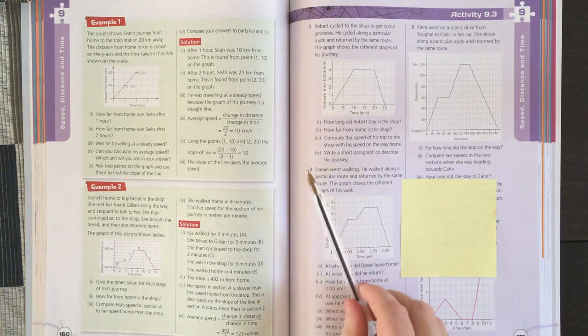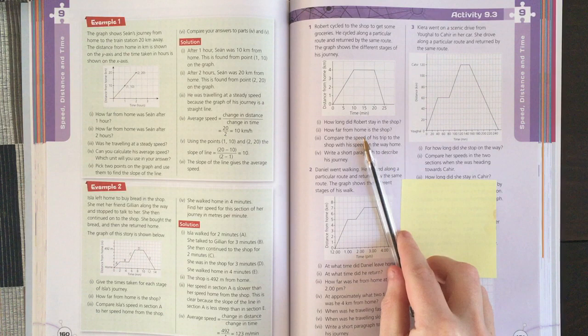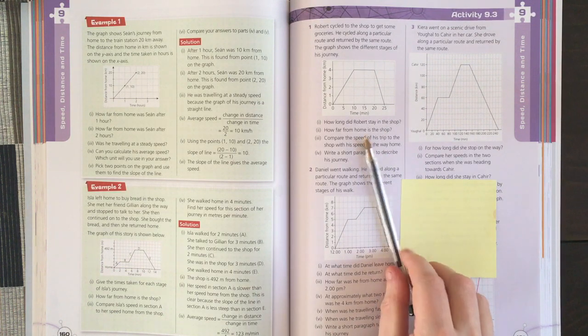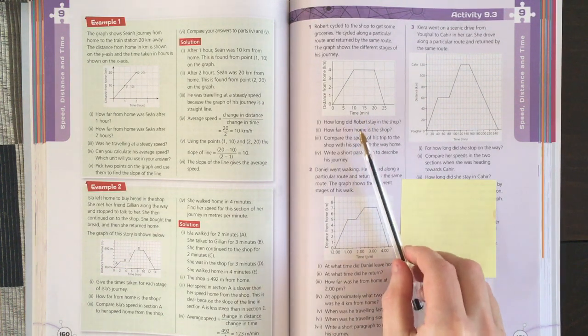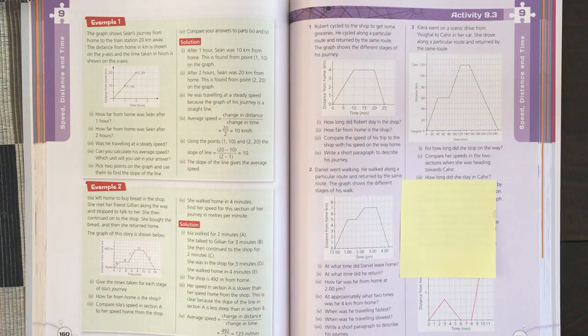Okay, it can be harder to read when they're going up versus down, but this line here looks steeper to me. So I would say he's traveling faster here than he is here. Okay, you can actually fully correctly work out the speed to know for sure.